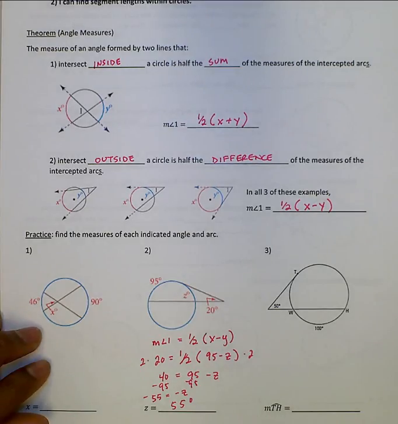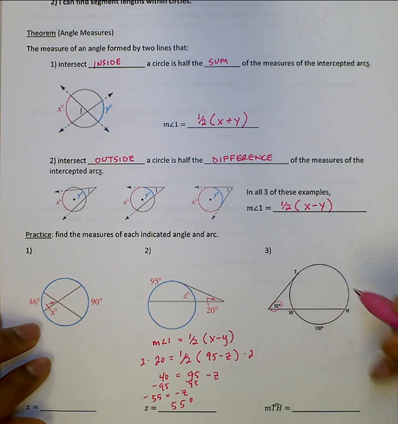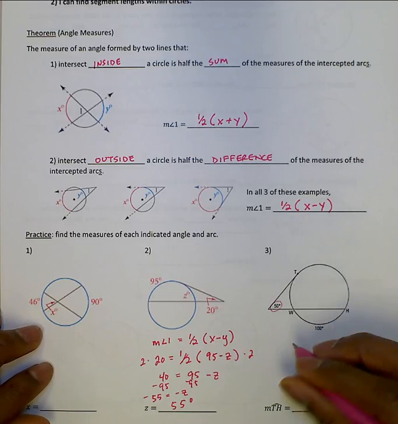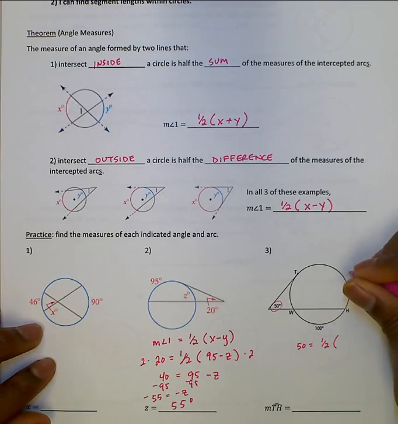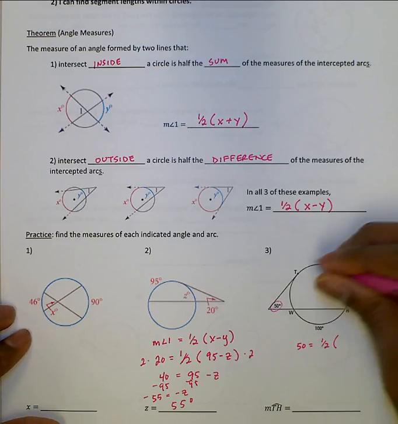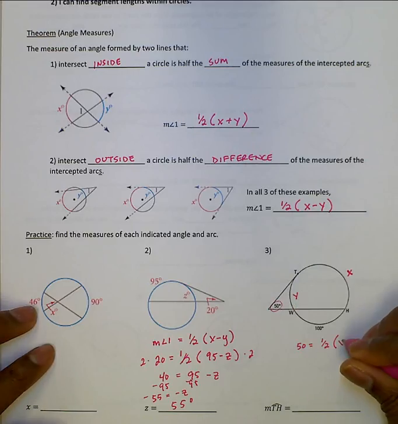Alright, for number 3, again, we're given this outside angle. Now this is a tough part in the sense that we don't have any numbers here. We know that the outside angle is 50. It should be 1/2. I'm going to call this x, because that's what we want to find, and I'm going to call this y. So 1/2 x minus y.